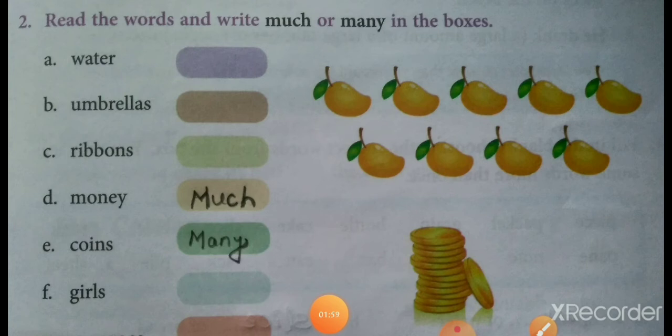Here is some exercise for you. Read the words and write much or many in the boxes. Before that, let's discuss the uses of many and much.